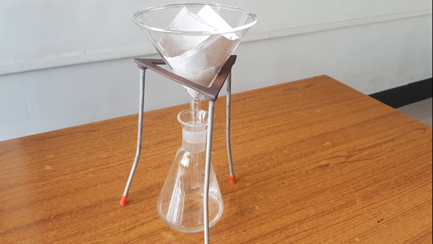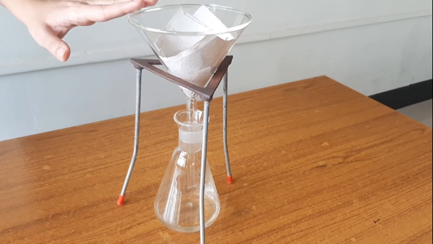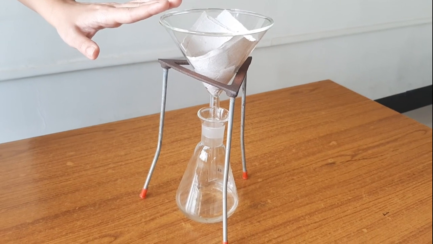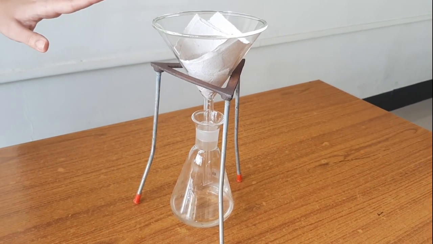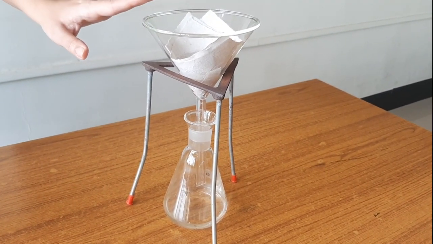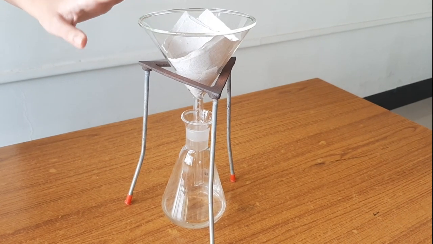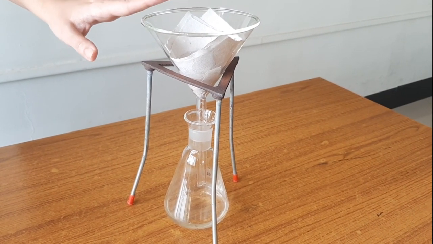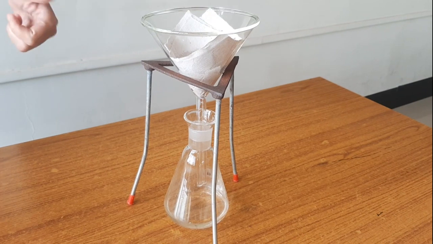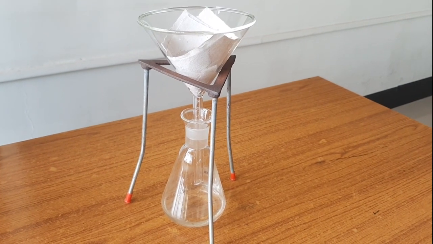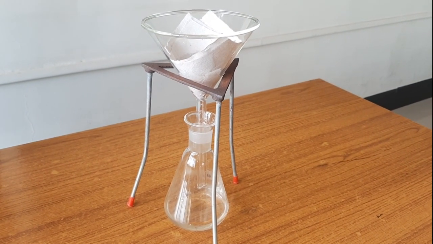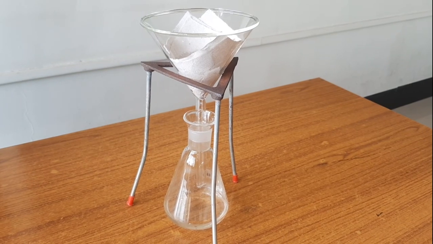So our first filtration through funnel A was completed within 3 minutes and 35 seconds.